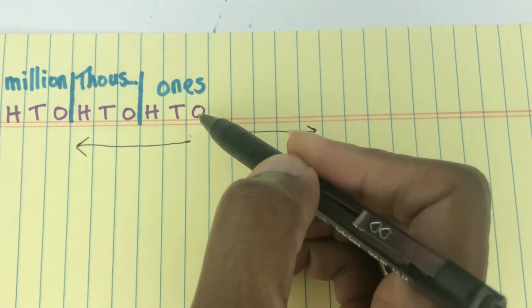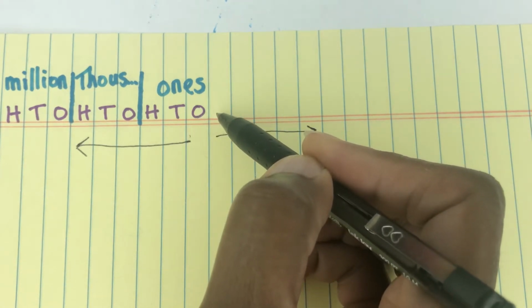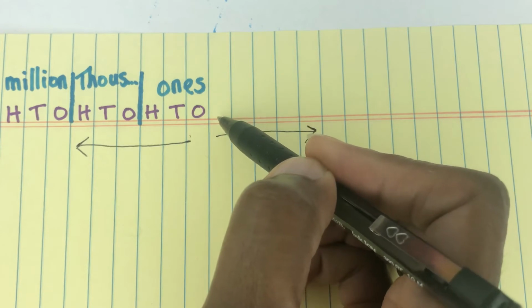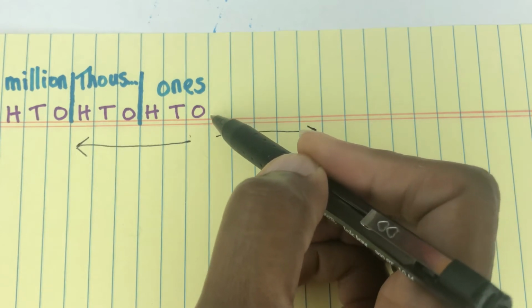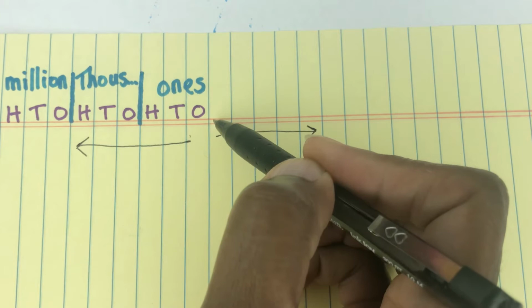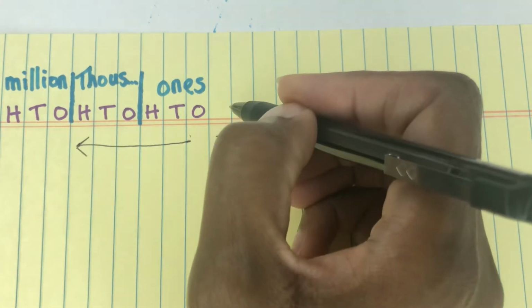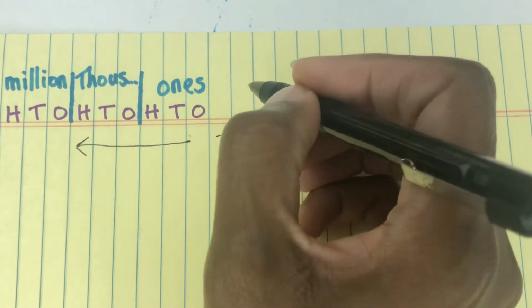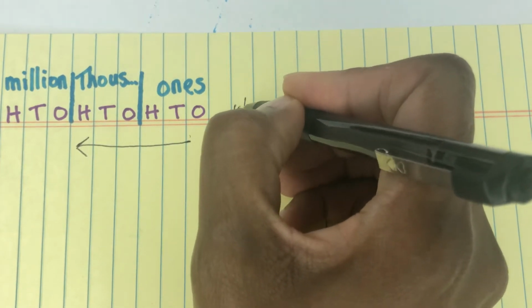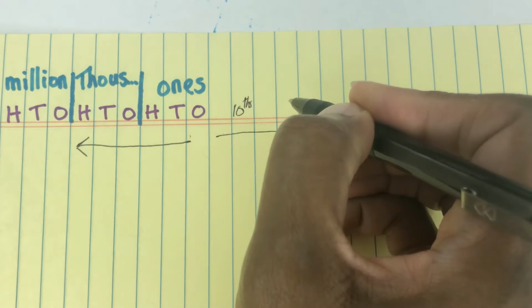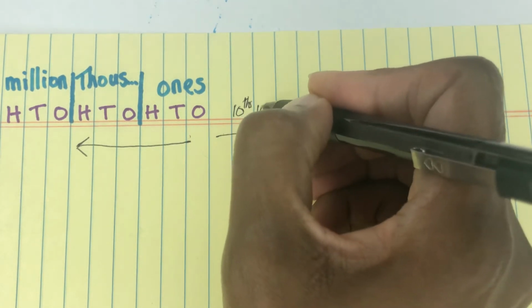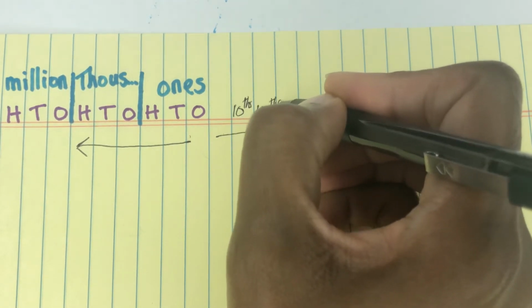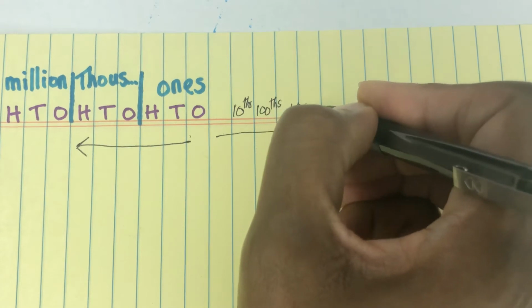So after the ones place to the right, you are going below the number one. So if you're going below the number one, then it becomes pieces or fractions. So then it gets separated, and then you have what we call tenths, then you have hundredths, then you have thousandths.